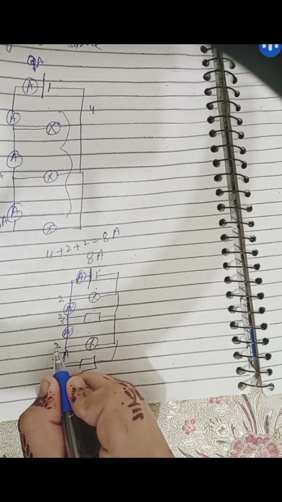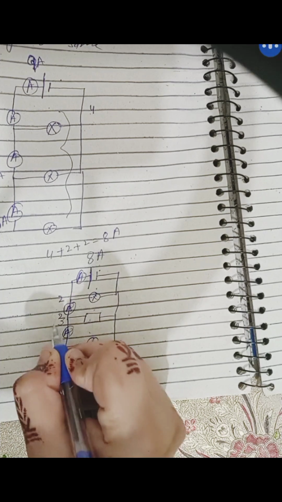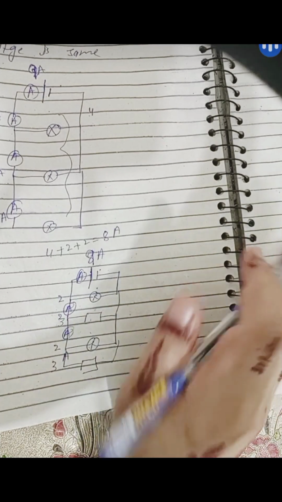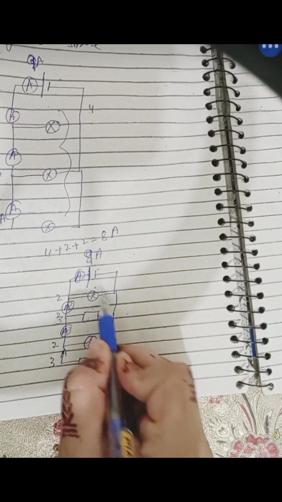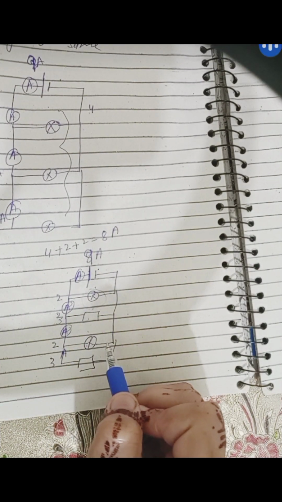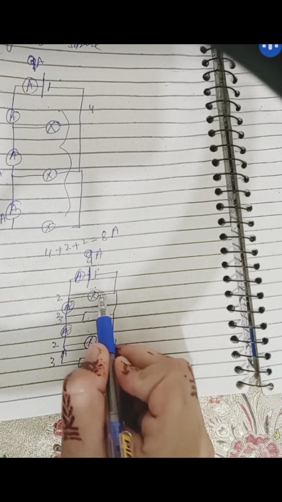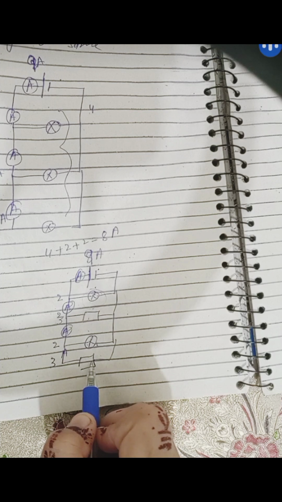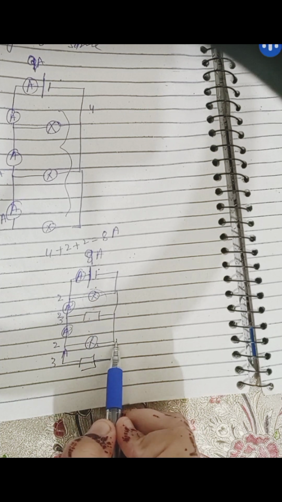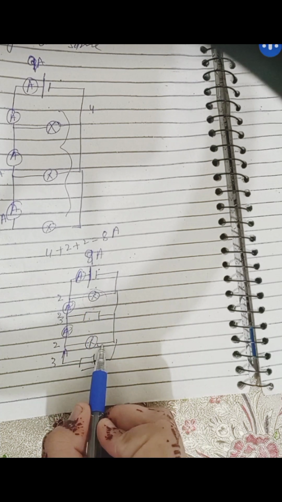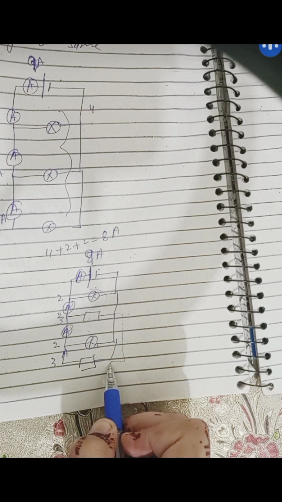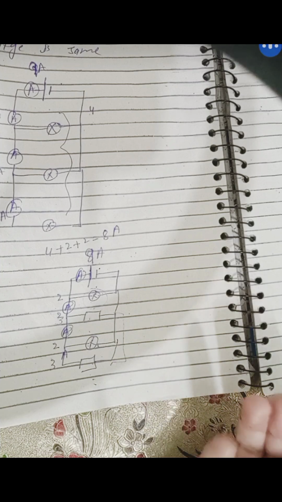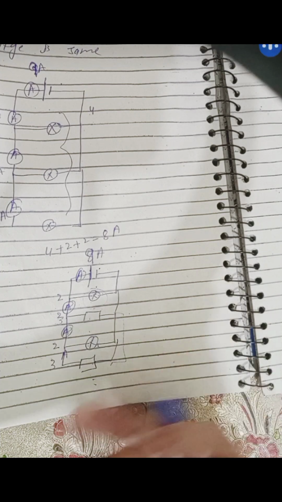For example, if we have 9 ampere here, in this circuit we use a lamp and another lamp, and these two are resistors. So the two lamps will receive the same current because of their same component, and the two resistors will receive the same current because of their same component. If the component changes, the current will change among them.